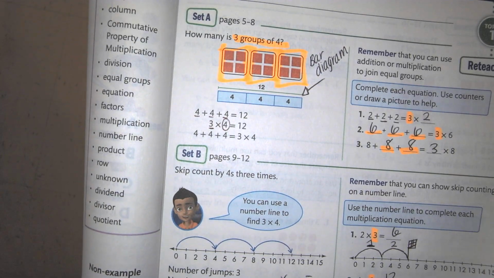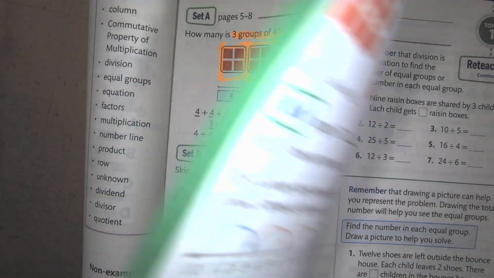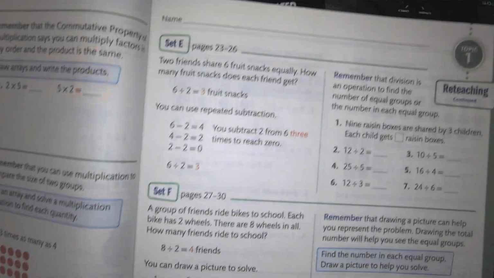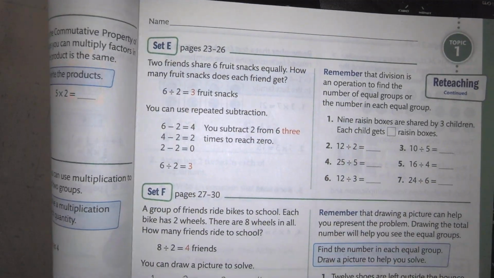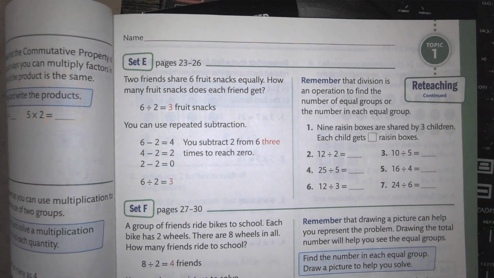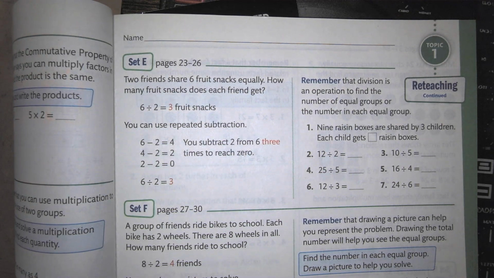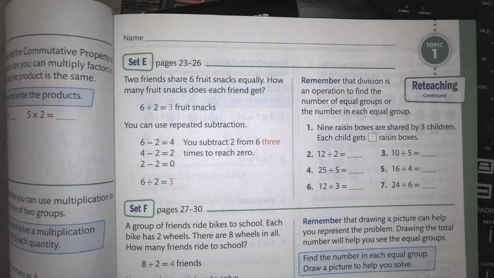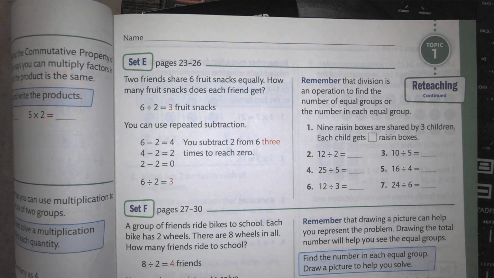Yes? Okay, so now, just for the sake of the video that's going to go up for you to review, we are going to go to set E real quick so I can explain that for you. Let's look at set E. What operation are we going to use in set E? We have 4 operations. One of them is multiplication. The other one is what? Ruben? Division. I got 2 more. Subtraction and addition. Those are the 4 operations that we use.